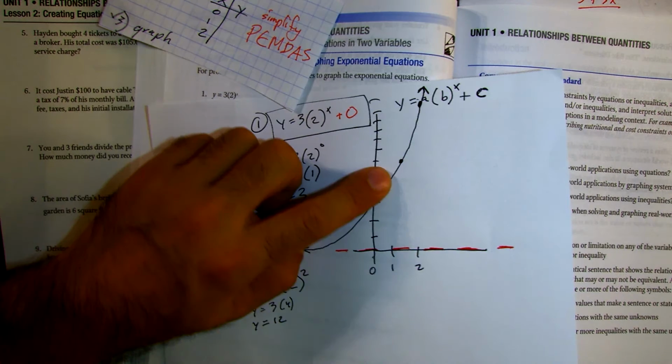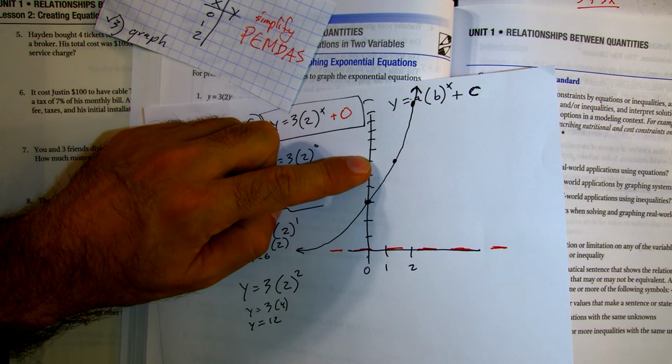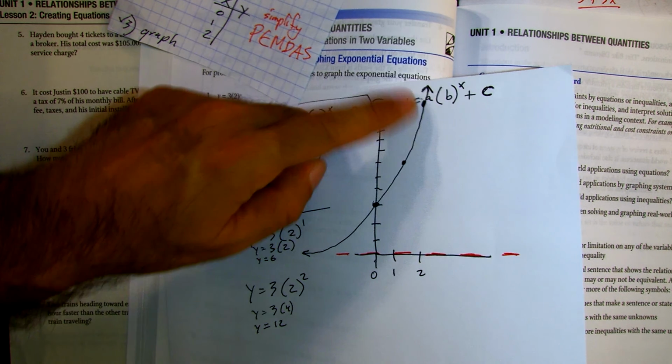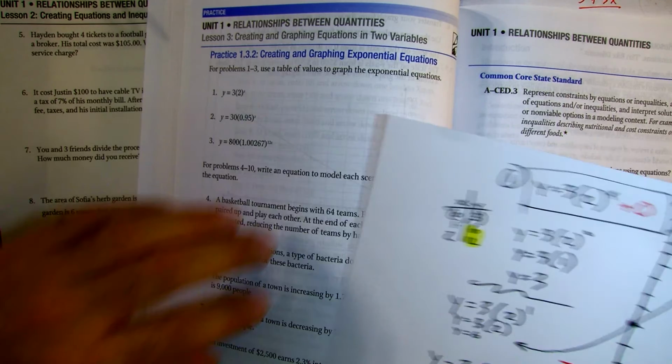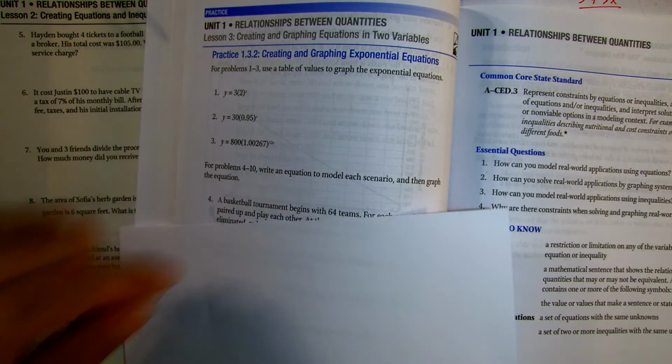Everyone okay with plugging in, connecting the dots? Just like a dot to dot, pretty much. But make it curved. Don't make them straight lines. That would be weird. All right, let's look at number 4.